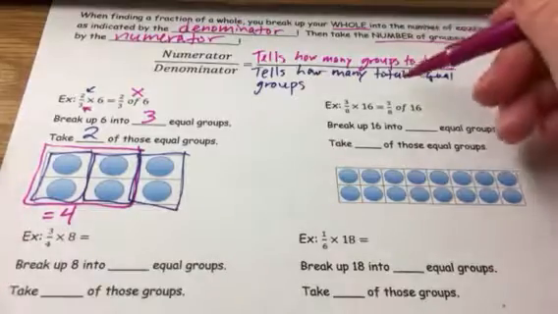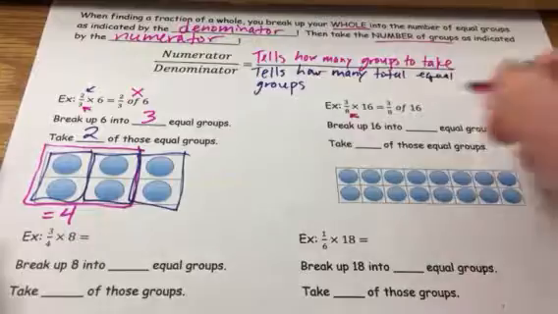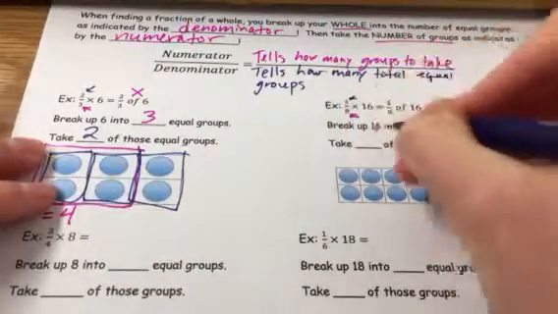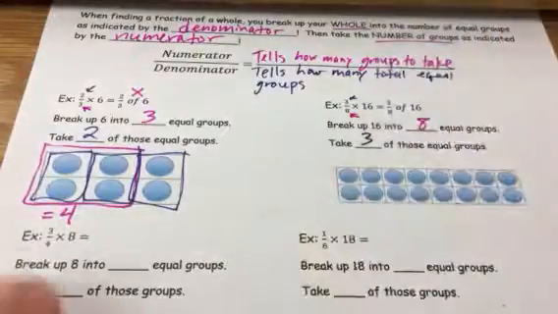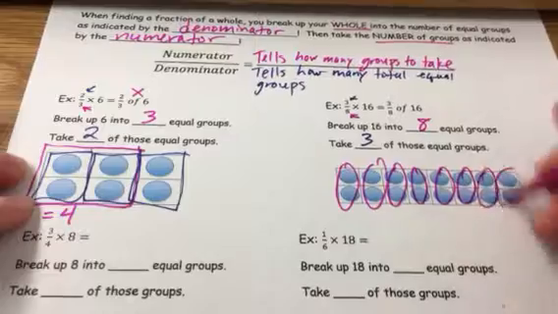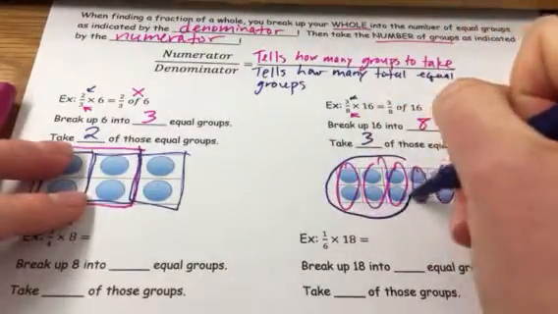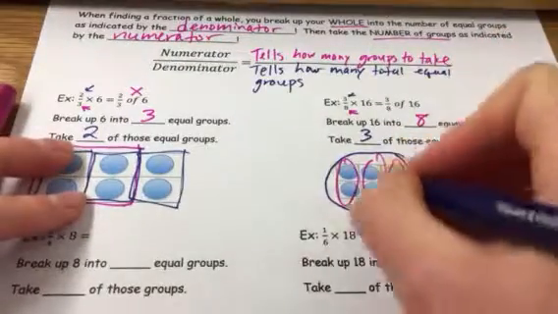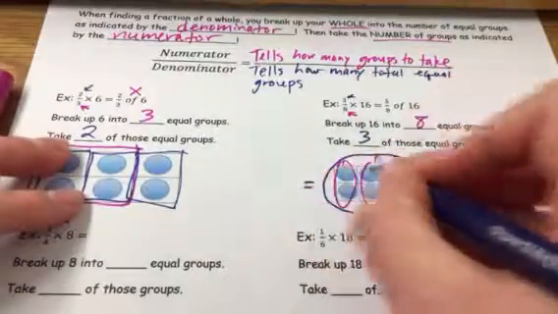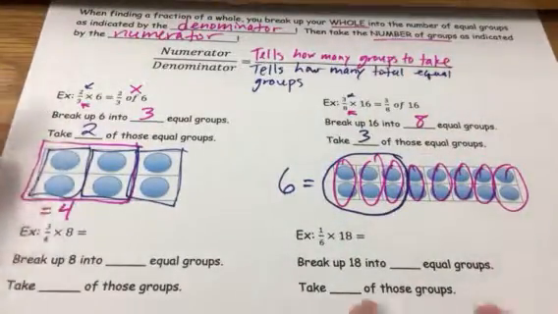We have 3/8 of 16, 3/8 times 16. So what we're going to do is break up 16 into 8 equal groups, and we will take 3 of them. So we've got 1, 2, 3, 4, 5, 6, 7, 8. There's 2 in each. And we're going to take 3 of these. Because I've just taken 3 out of 8 equal groups. So I've taken 3/8 of this whole thing. And that is equivalent to 6 as well, coincidentally.